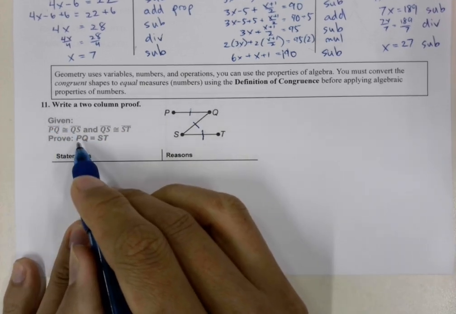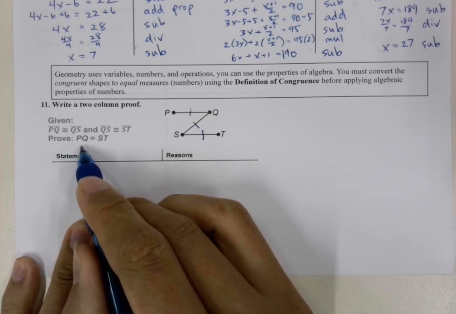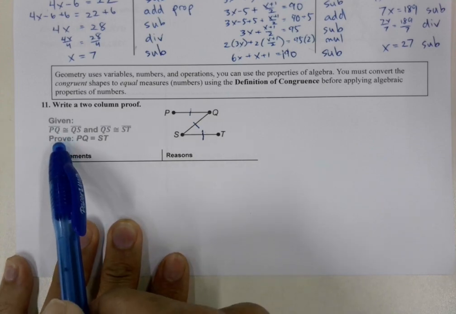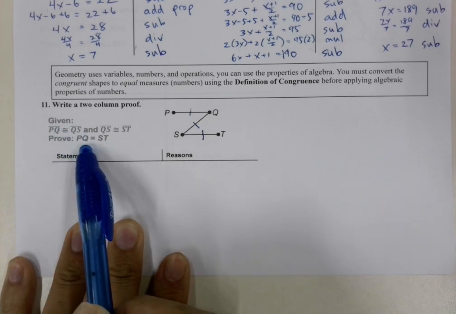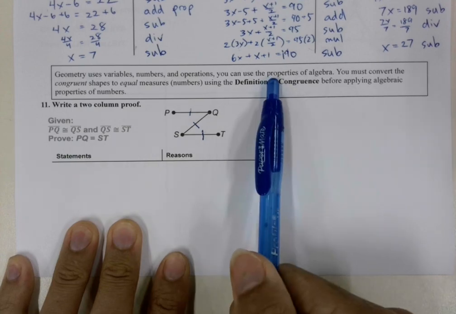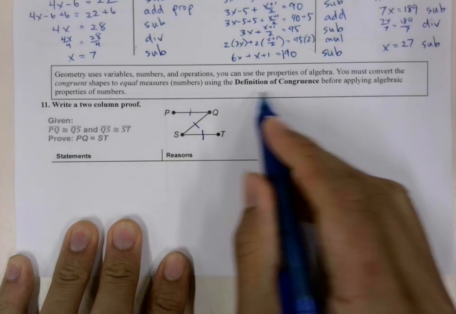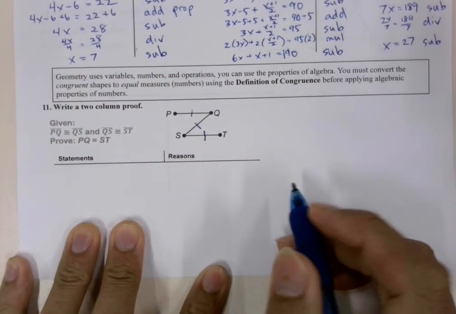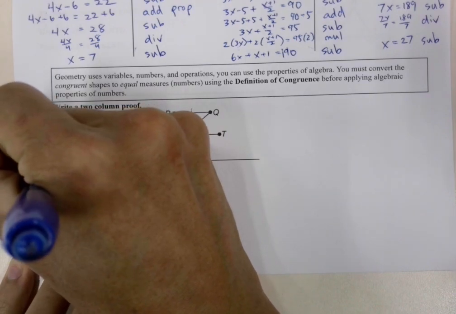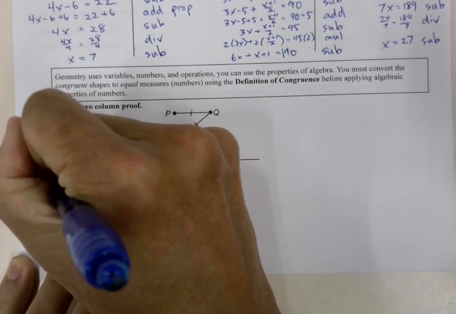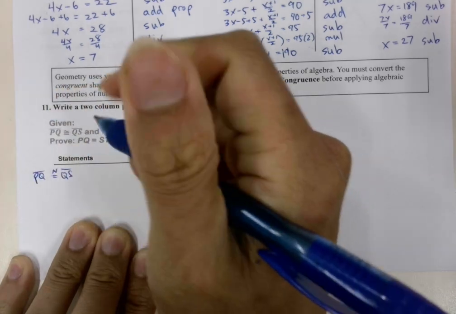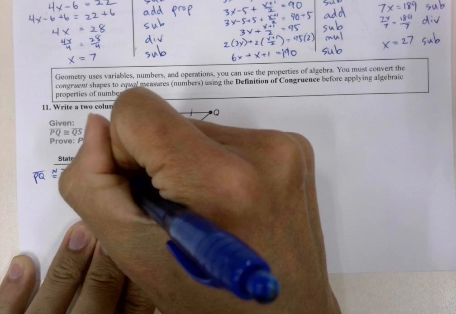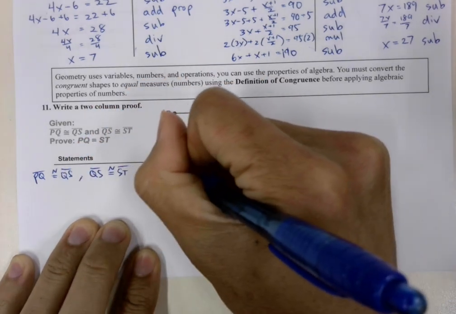But we want to prove that the measure of PQ is equal to the measure of ST. So how do we go from line segment to measure of the line segment? Well, this is going to let us do it. The definition of congruence. Okay, let me show you how it's done. Our first statement here is always going to be the given. So we're going to say PQ, or line segment PQ, is congruent with line segment QS, and line segment QS is congruent with line segment ST. And the reason here is given.